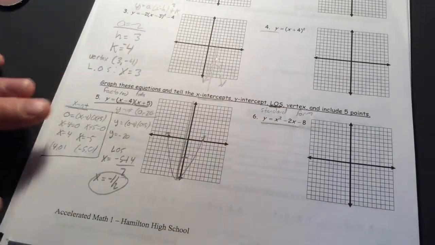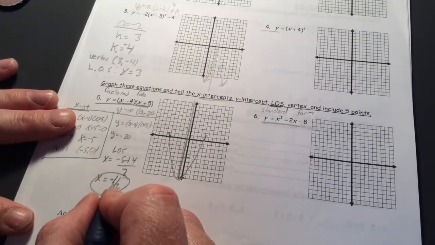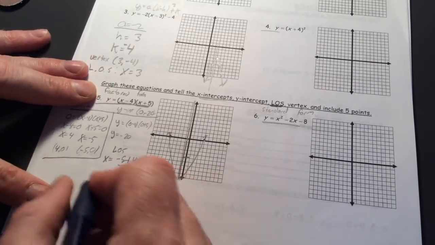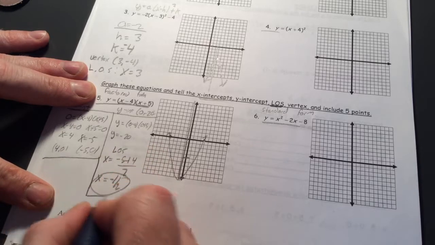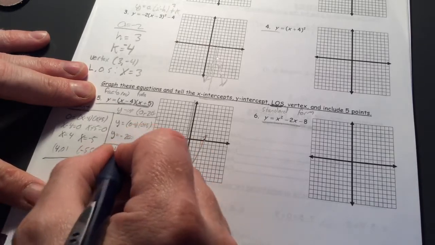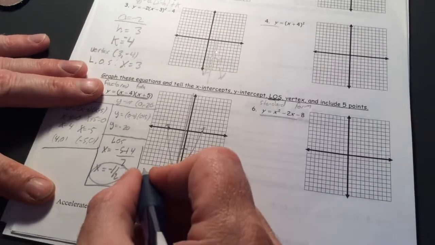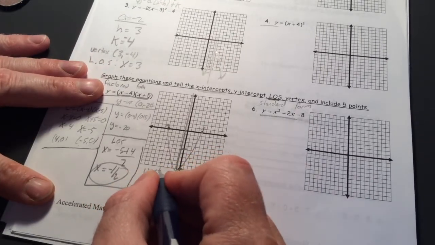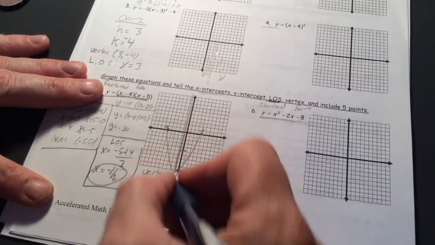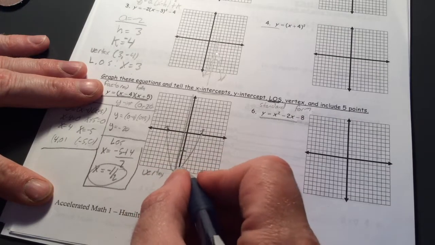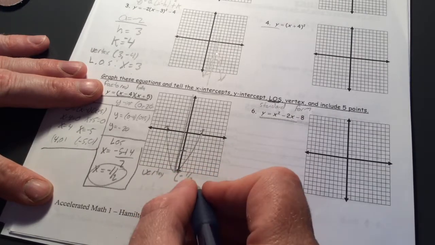Your vertex is when you plug this number into these factors. So let's get our vertex. Kind of box everything off there. We have our y-intercept, line of symmetry, x-intercepts. Let's go over here and get the vertex. Well, our vertex is on the line of symmetry, so the vertex has an x value of negative 1/2.